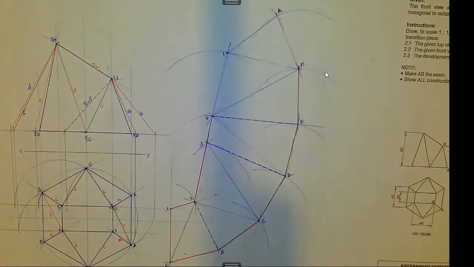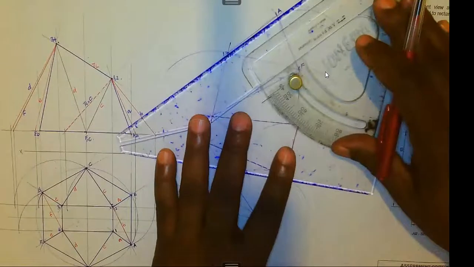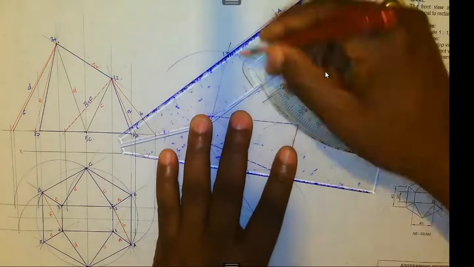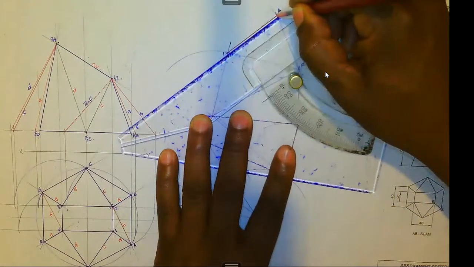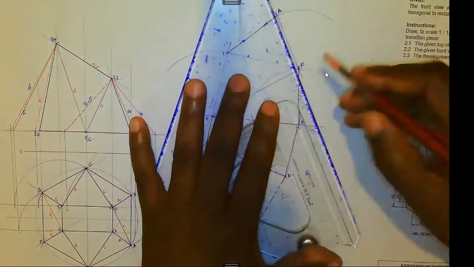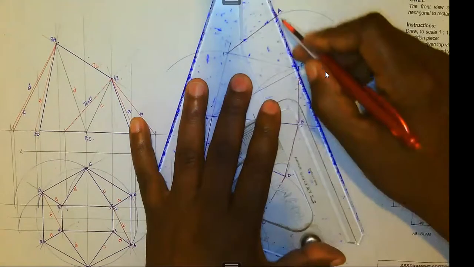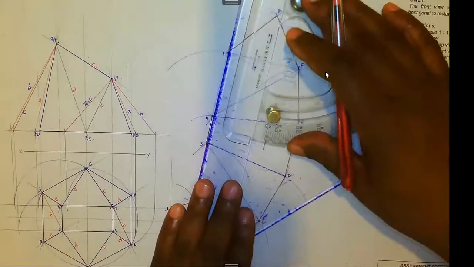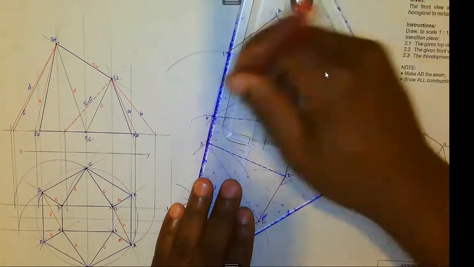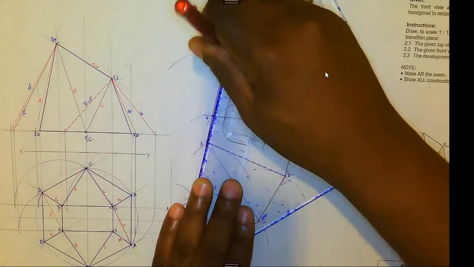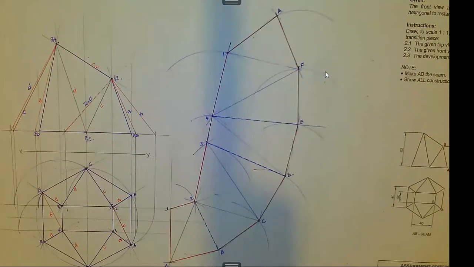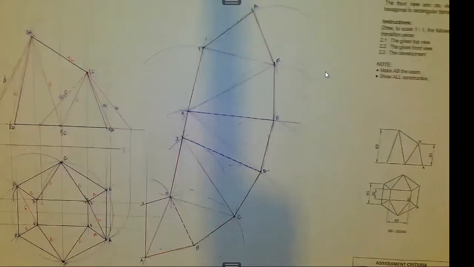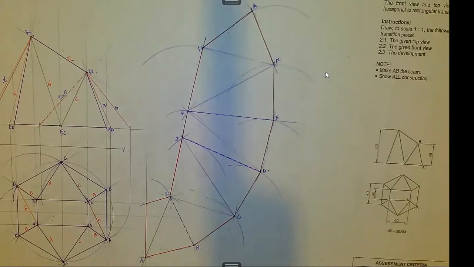Right. The next thing that we want to do is just to outline the cut lines from here to there. And you also do the same this side, you outline from here to there. Right. You also do the same. Right. Like that.